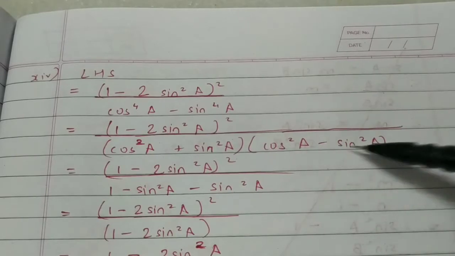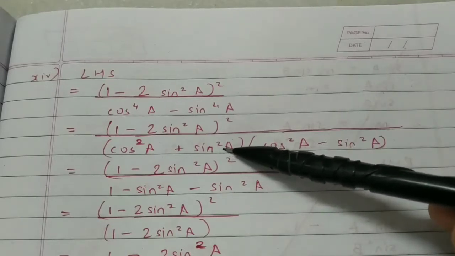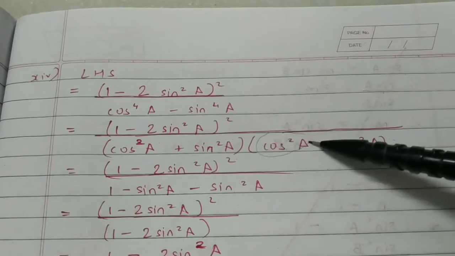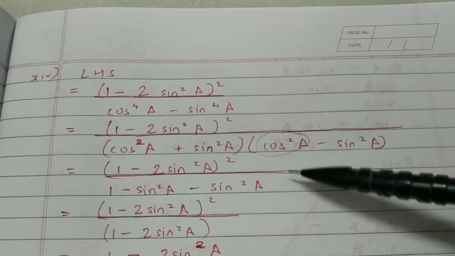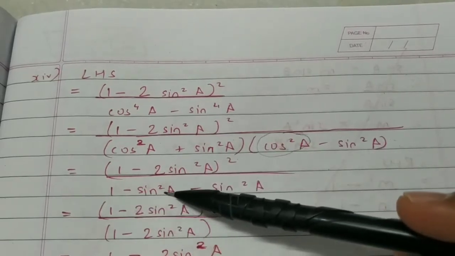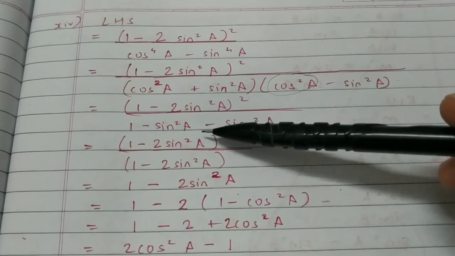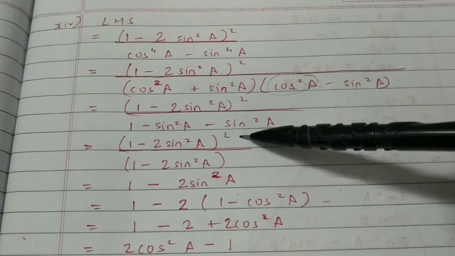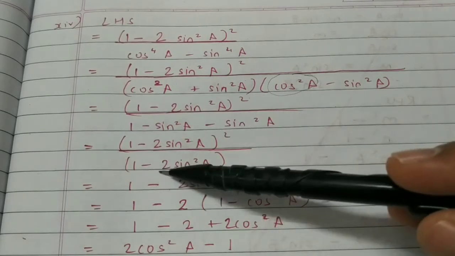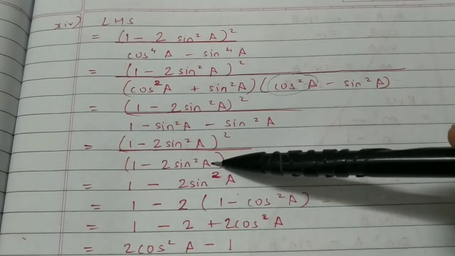So in the denominator, this bracket has disappeared, and this we shall convert it into sine square a. So this will become 1 minus sine square a, so that everything is in terms of sine. So this becomes 1 minus 2 sine square a in the denominator.